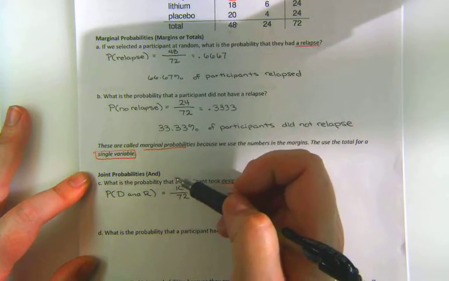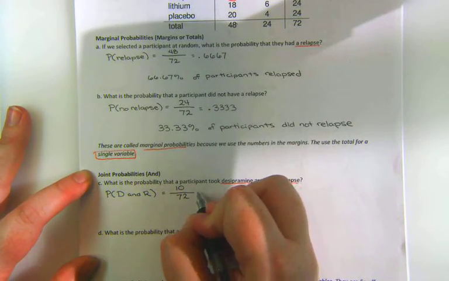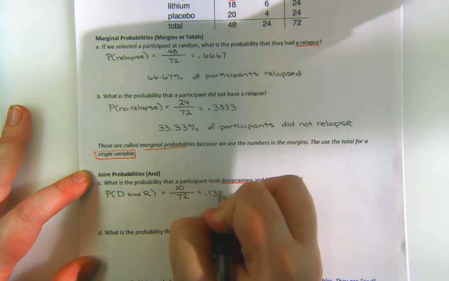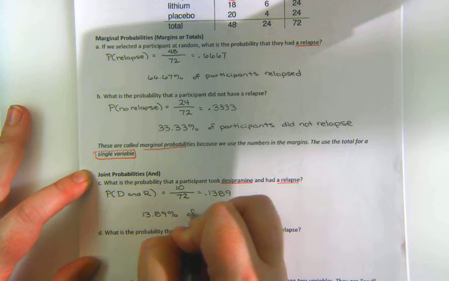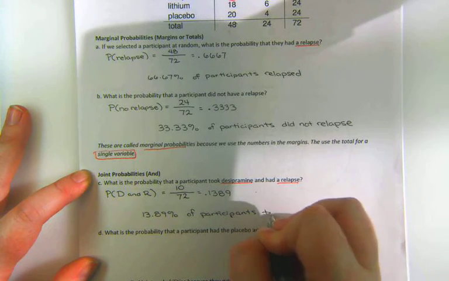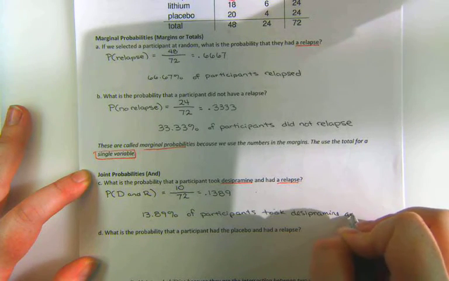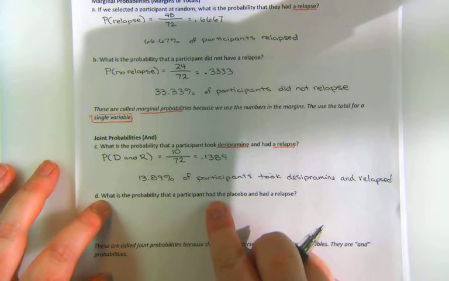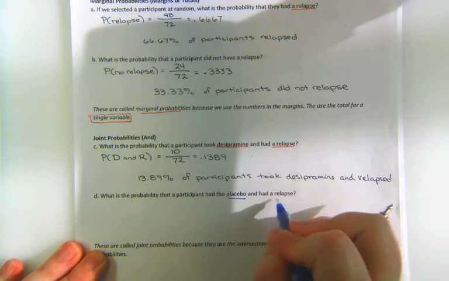And for all of these cases, our denominator is 72, because in the question it says, what's the probability a participant? So they're not specifying what kind of participant, it's just out of all of them. So that's making our denominator 72 each time. So 10 out of 72 will be a 0.1389. So this tells us that 13.89% of participants took desipramine and relapsed.